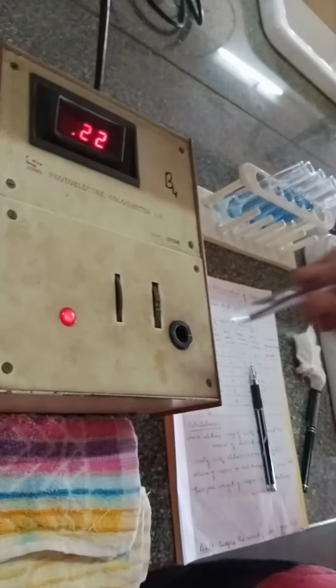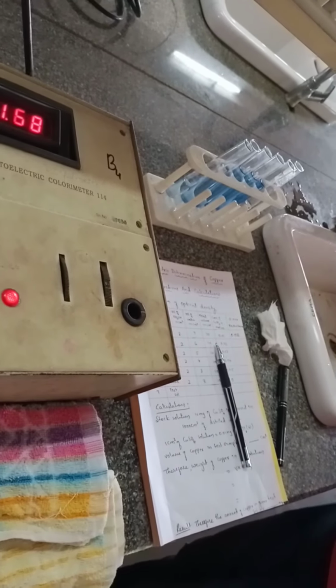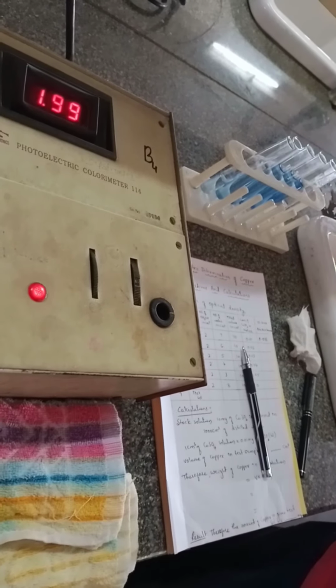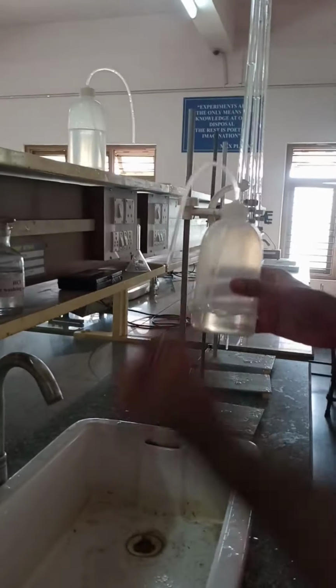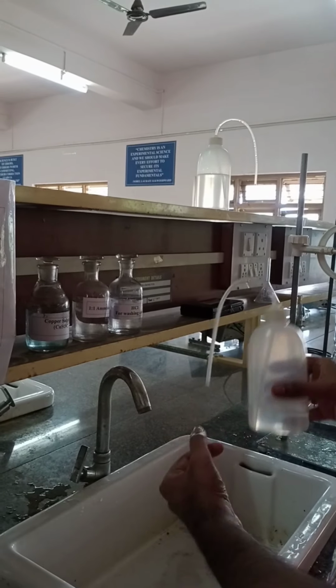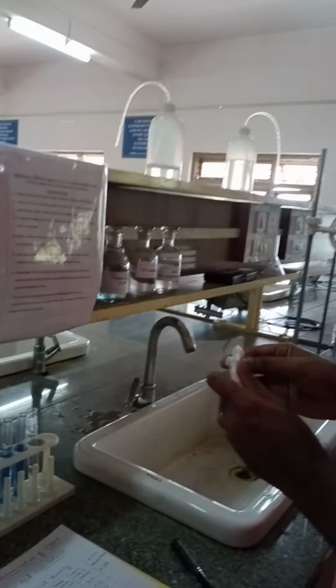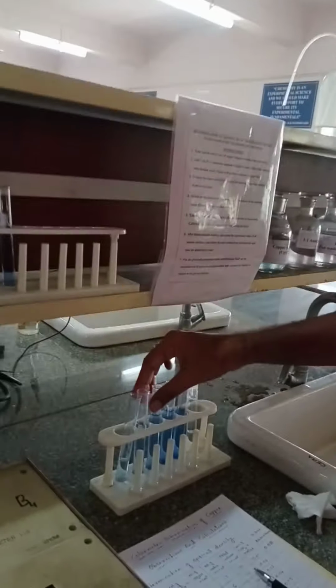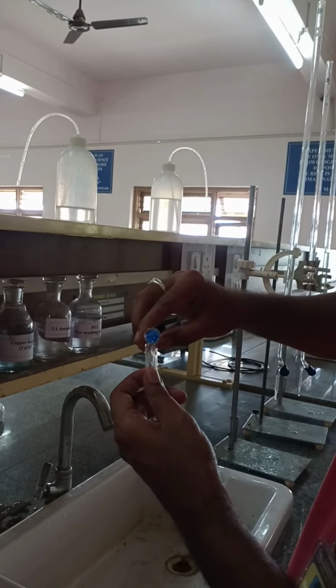Now discard this solution. Wash the cuvette using distilled water, and take the second sample in this cuvette.